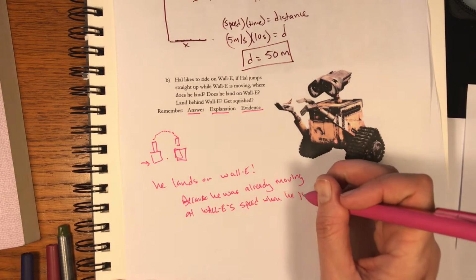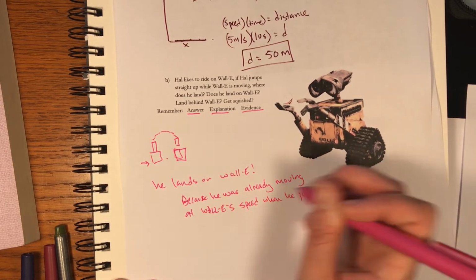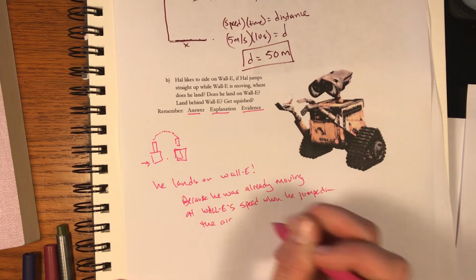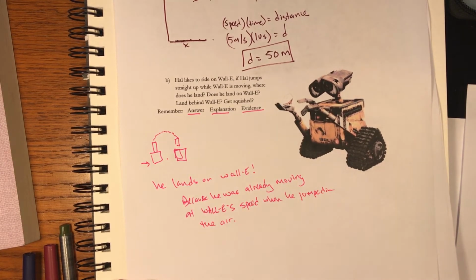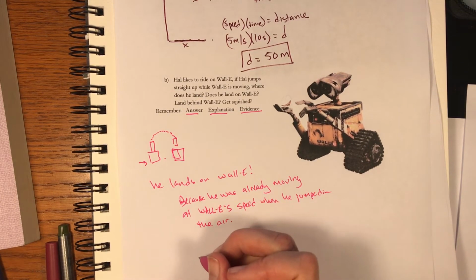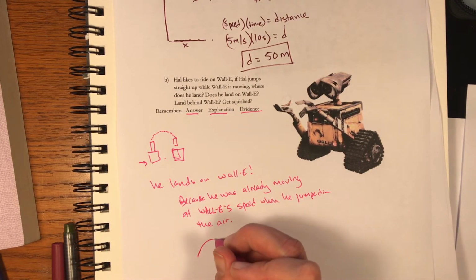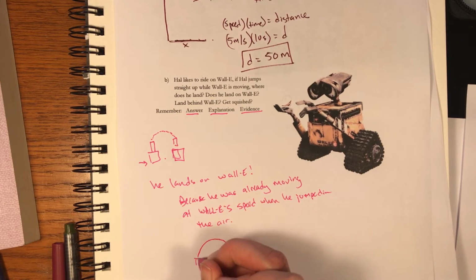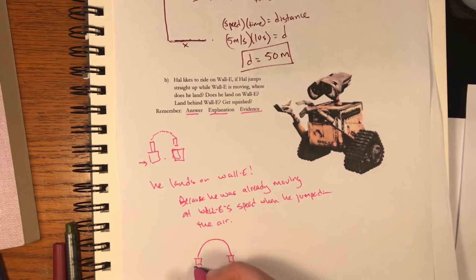When he jumped in the air, assuming no air resistance or weird stuff, which we don't consider, we figure everything is nice and perfect in this level of this class. When you jump up in the air, you're going to land on whatever it was that you were already moving with, okay?